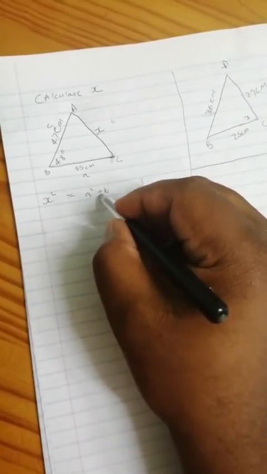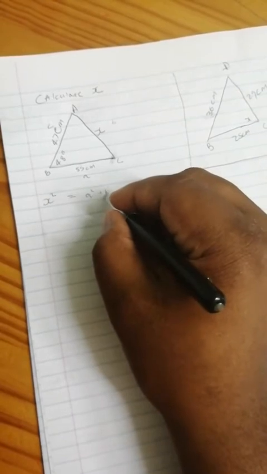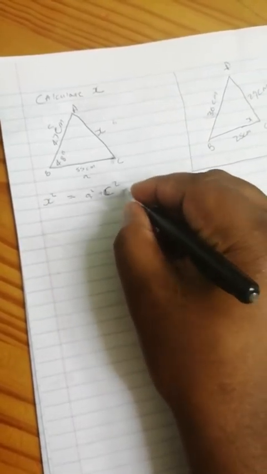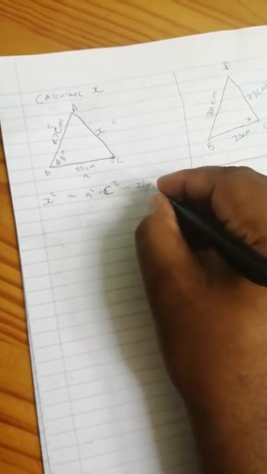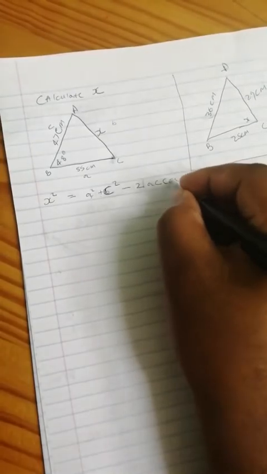So it will be a squared plus c squared minus 2ac and then cos of b. Remember, it's b there.